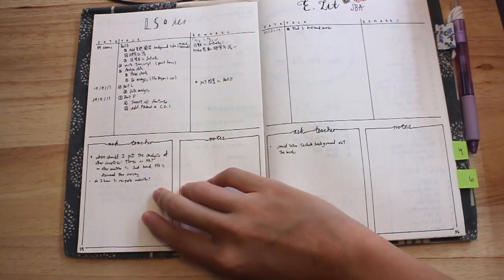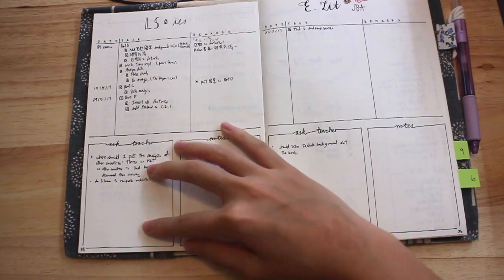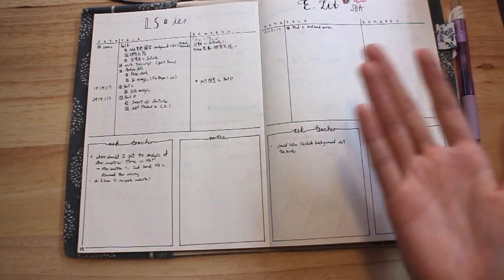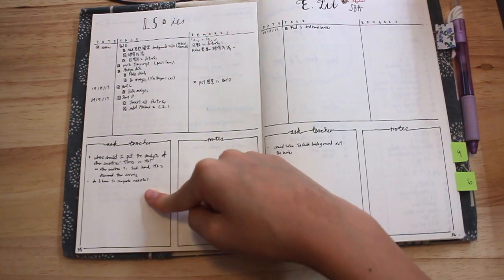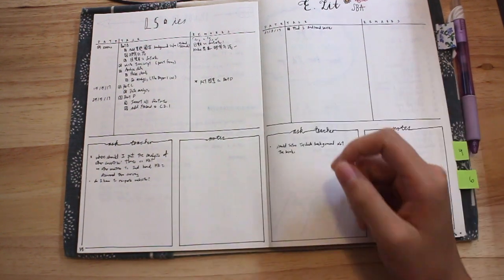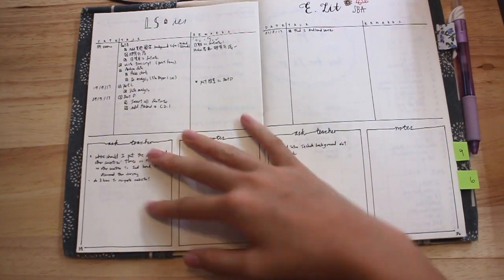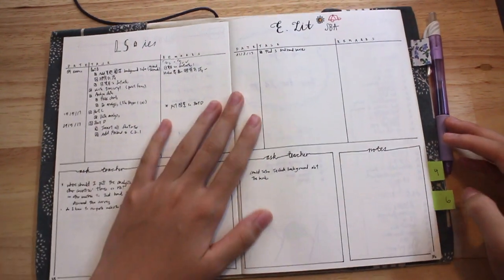And on the left here, I changed up a bit from my last journal. I write down "ask teacher", which is just questions I want to ask my teacher regarding the project. And this has been really useful for me because I always think of questions to ask my teachers as I'm doing the project at home, but I always forget to ask them when I get back to school. So as long as I write it down here, then I'll be fine.